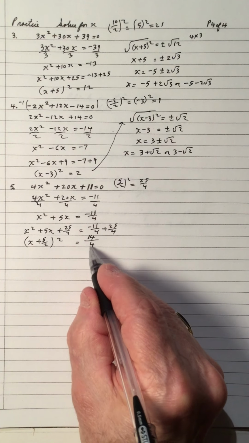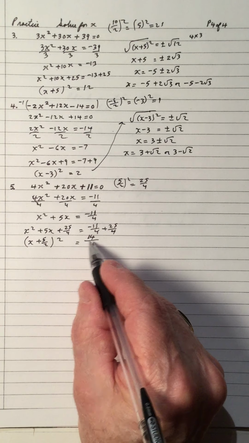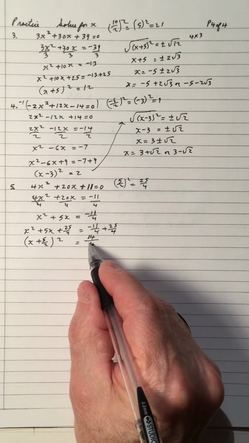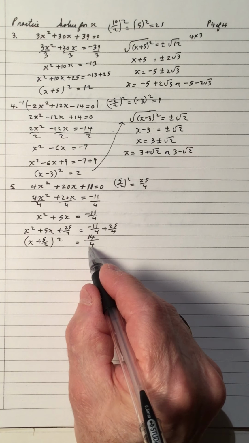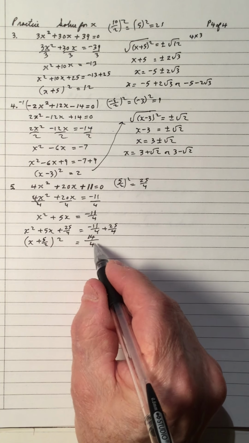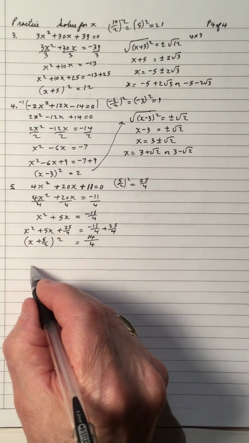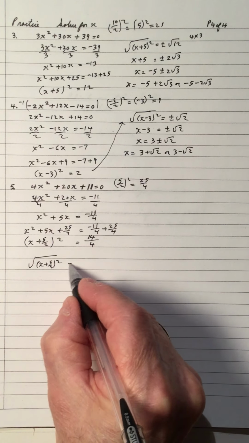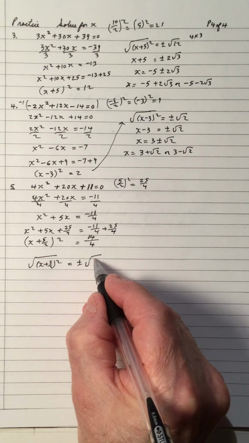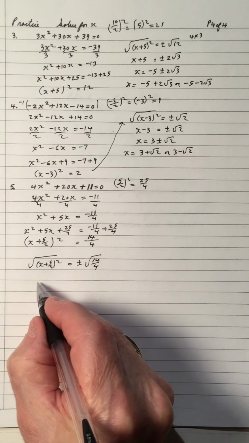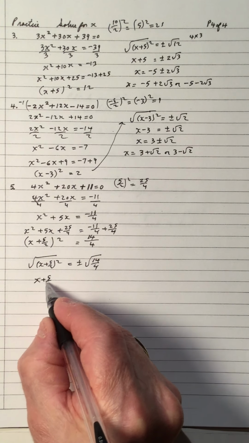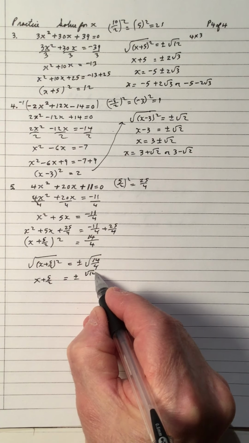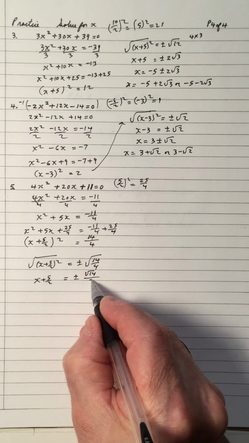Now I could reduce this fraction here, but in this case, leave it as a 4, because I'm going to do the square root of this, and the 4 is great. Don't reduce this fraction. You can, but you'll only have to do more work on it. Leave it as a 4. So this becomes x plus 5 over 2 squared equals plus or minus the square root of 14 over 4. So x plus 5 over 2 equals plus or minus the square root of 14. You can't simplify it, but the square root of 4 on the bottom becomes a 2.